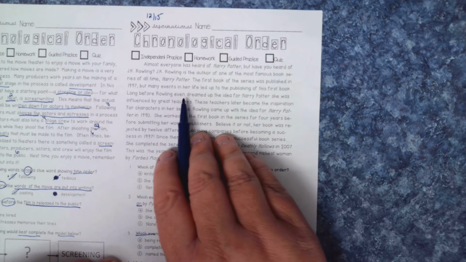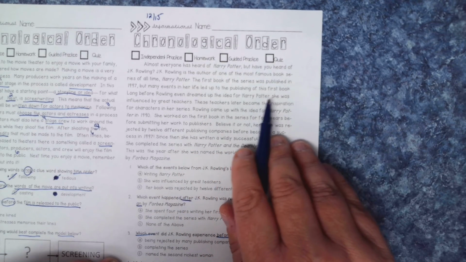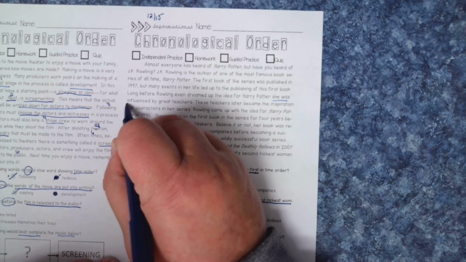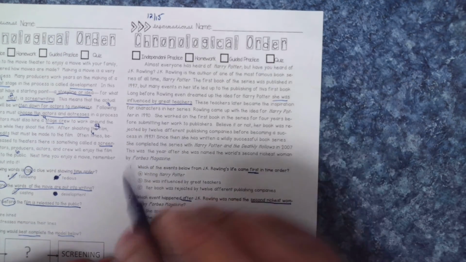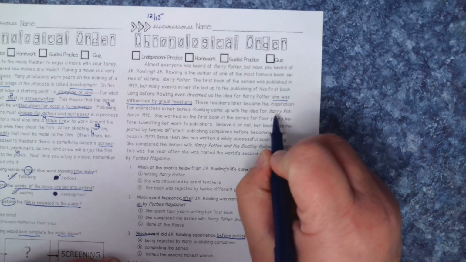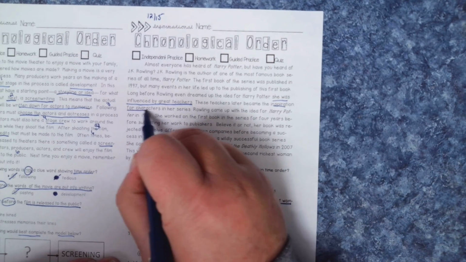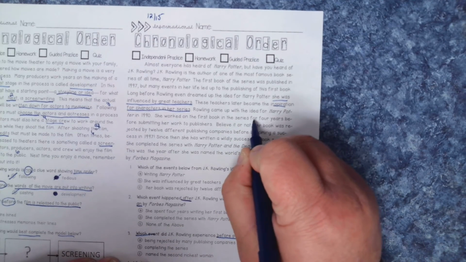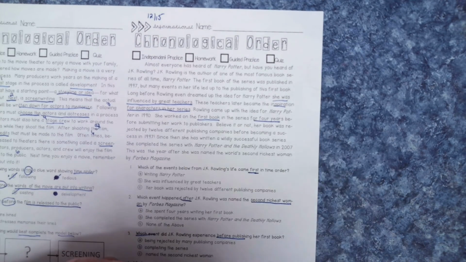Long before Rowling even dreamed up the idea for Harry Potter, she was influenced by great teachers. Okay, long before. So these are things that happened before she even started writing. These teachers later became the inspiration for characters in her series. That's cool. Still talking about teachers. All right, Rowling came up with the idea for Harry Potter in 1990. She worked on the first book in the series for 4 years before submitting her work to publishers. It took her 4 years for the first book.